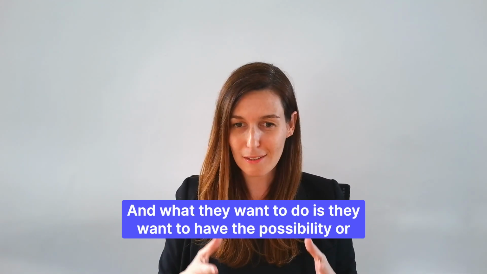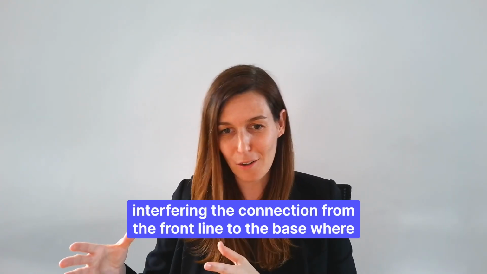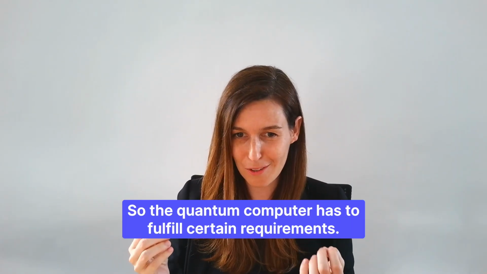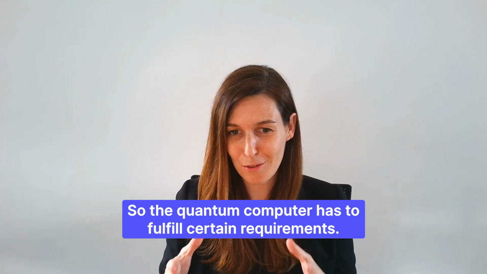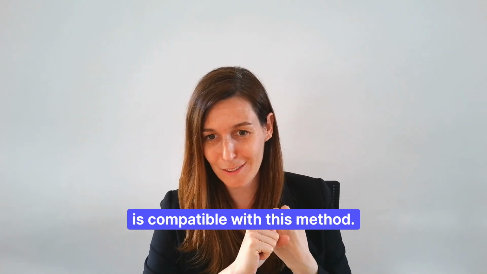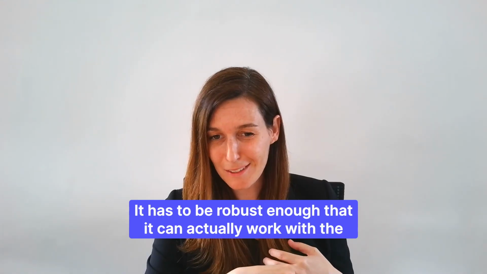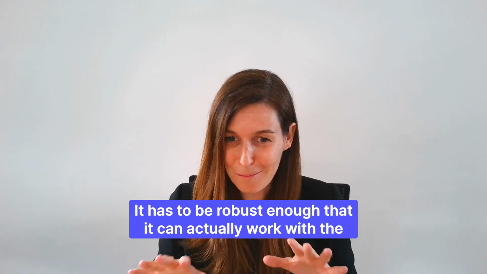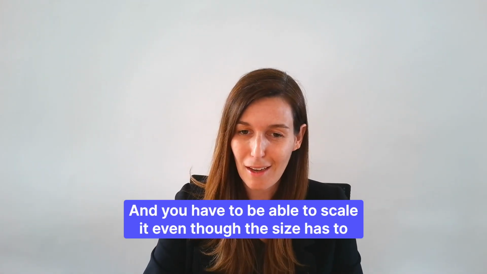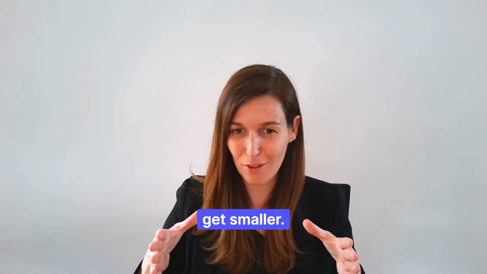And what they want to do is they want to have the capabilities of quantum computing without somebody interfering with the connection from the front line to the base where the quantum computer sits. So the quantum computer has to fulfill certain requirements. First of all, nothing that has to be cooled down to millikelvin is compatible with this method. So you have to find something that works at room temperature. It has to be robust enough that it can actually work with the shaking of the wheels or tank or whatever you use it in. And you have to be able to scale it even though the size has to get smaller.